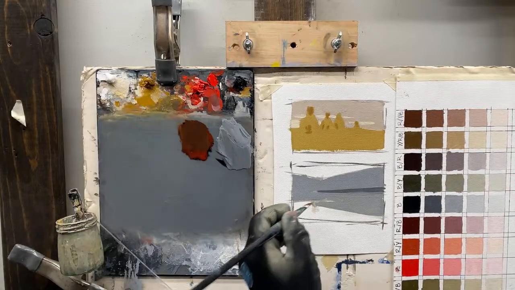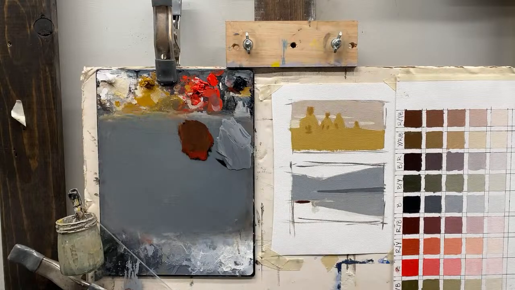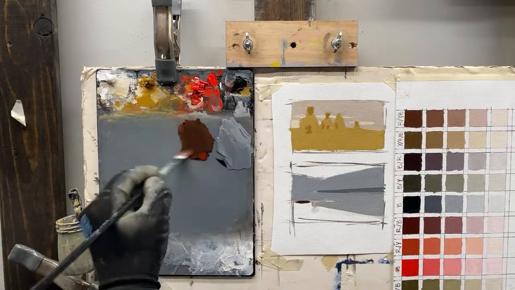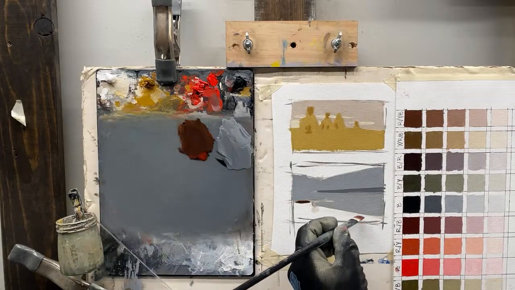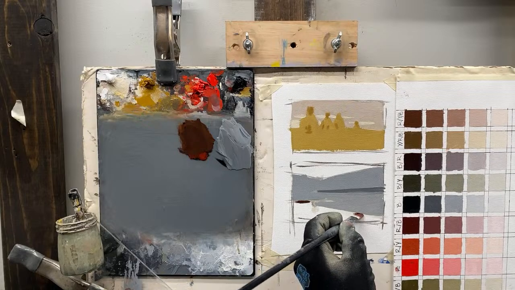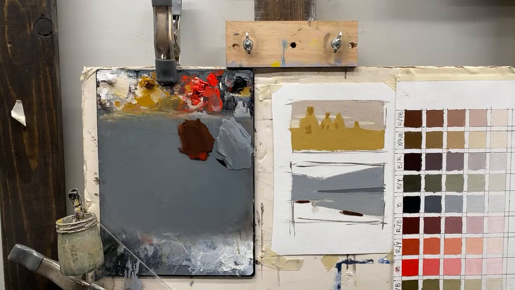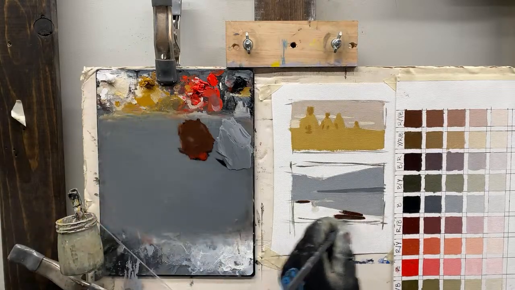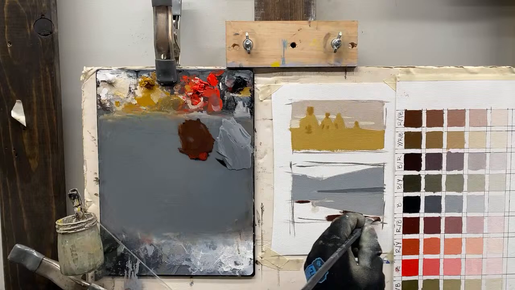So this might take a little searching, because the ground plane is warmer and darker. I'm going to start with this and potentially make some adjustments if I need to.